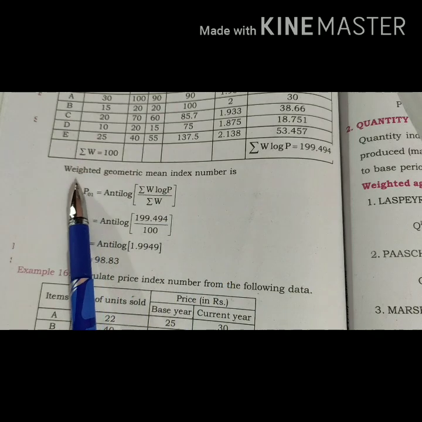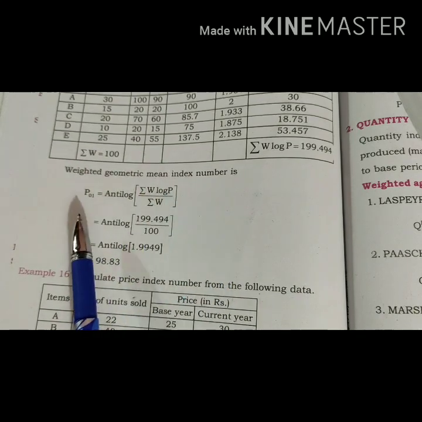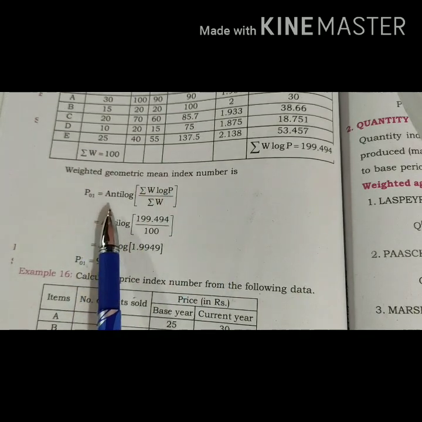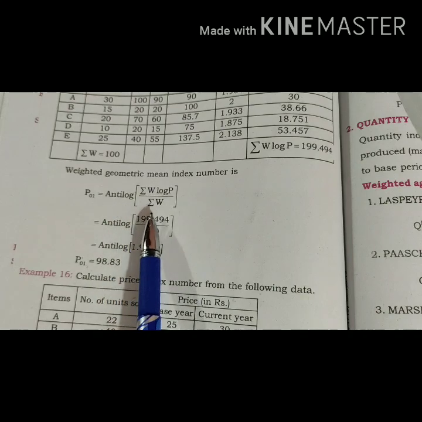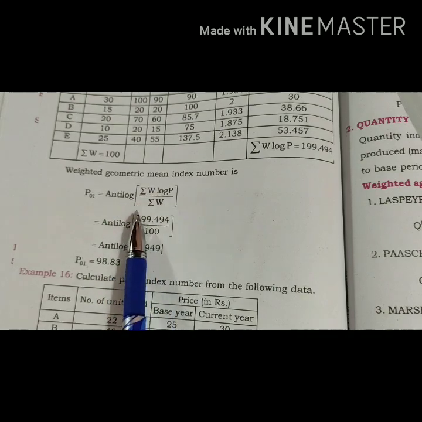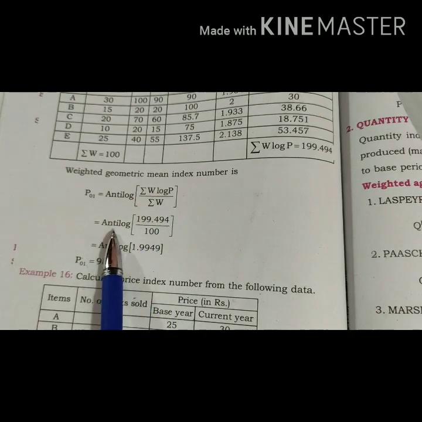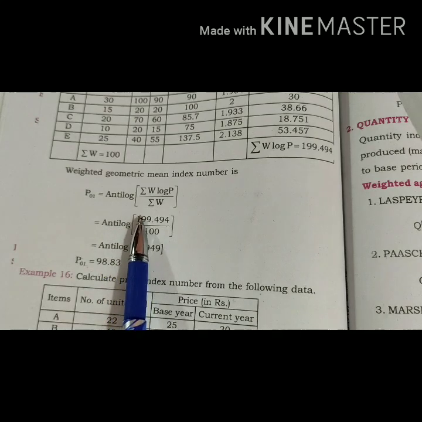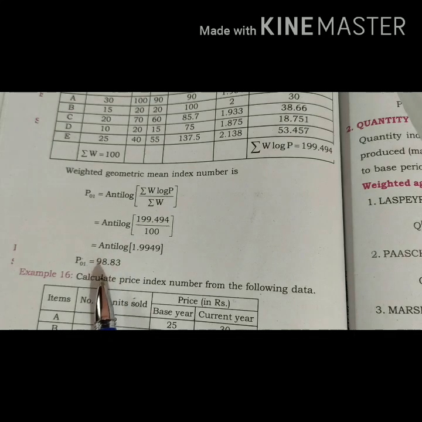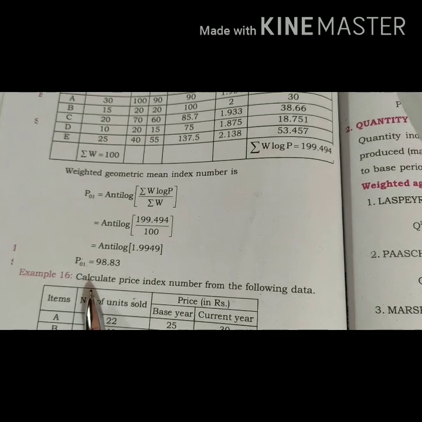Next, the formula for the weighted geometric mean index number. The formula is P01, which is equal to anti-logarithm of sigma W log P divided by sigma W, which is equal to anti-logarithm of first solving within the bracket, then apply anti-logarithm in your calculator at the last and get the answer, that is P01 is equal to 98.83.